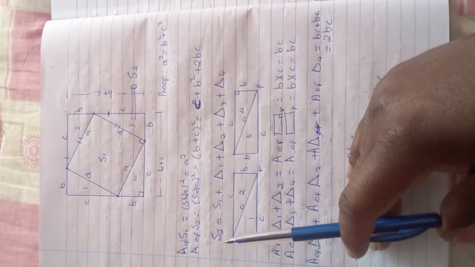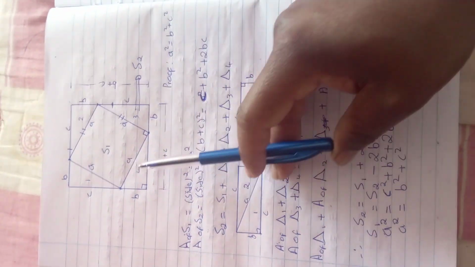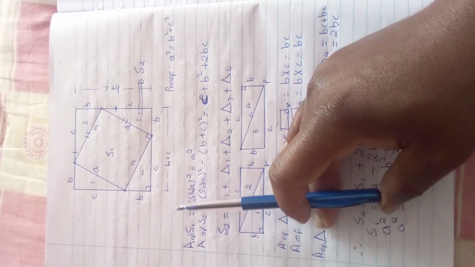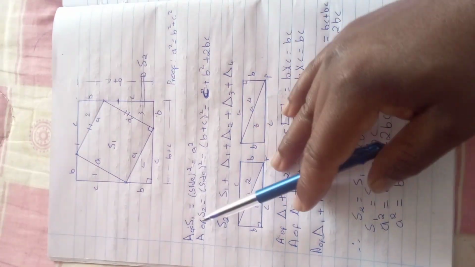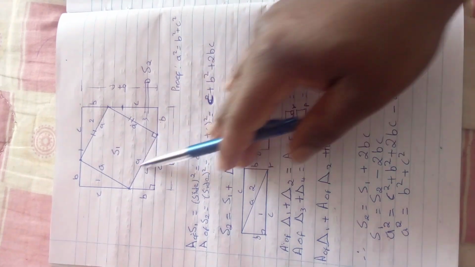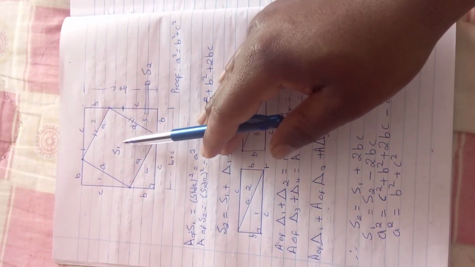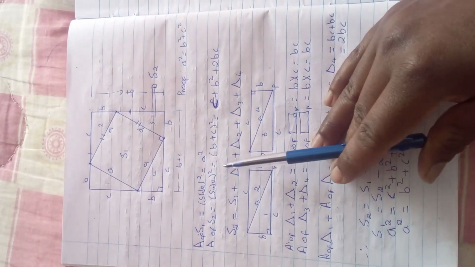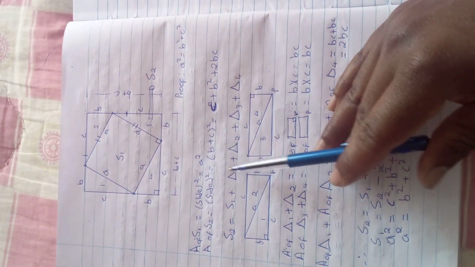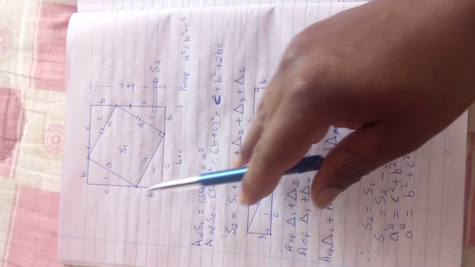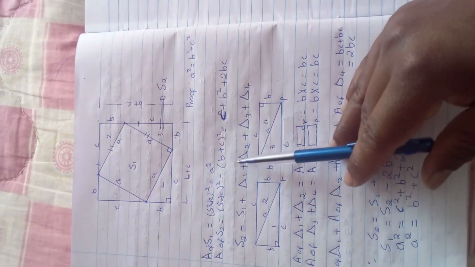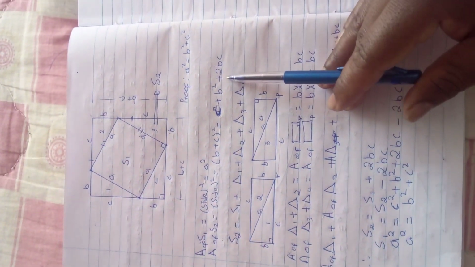Now, if we go back to this big square and look at it broadly, we can see that it is made up of the small square and also the four triangles, which are triangle 1, 2, 3, and 4.